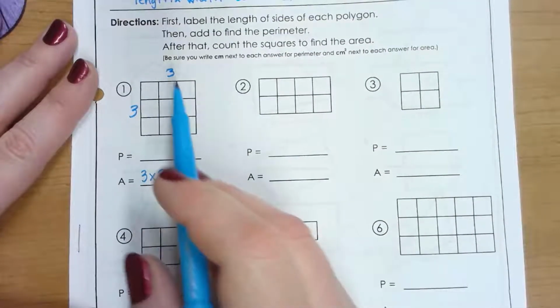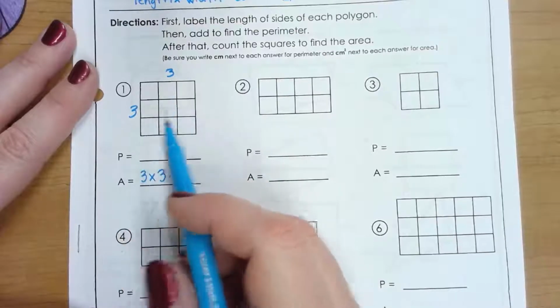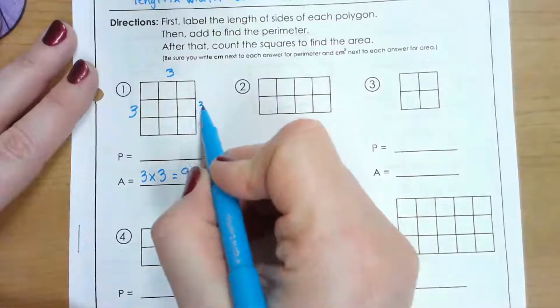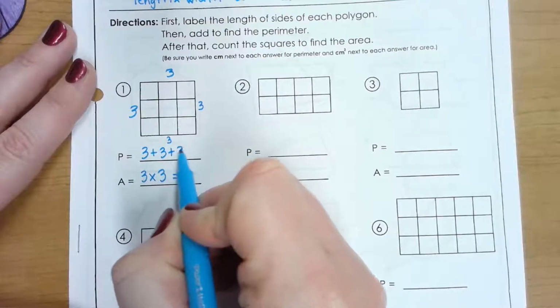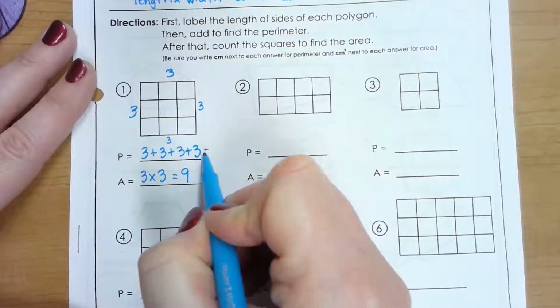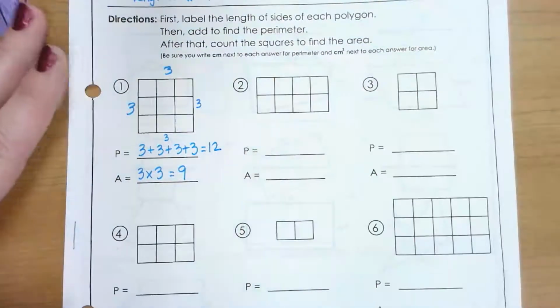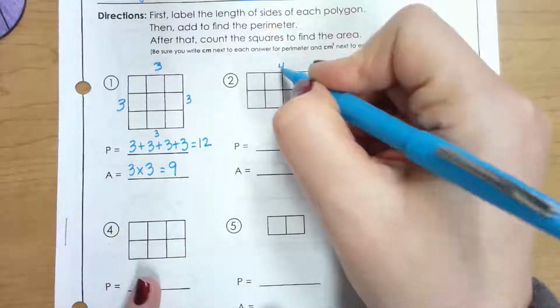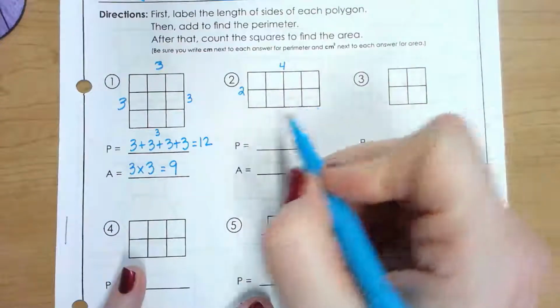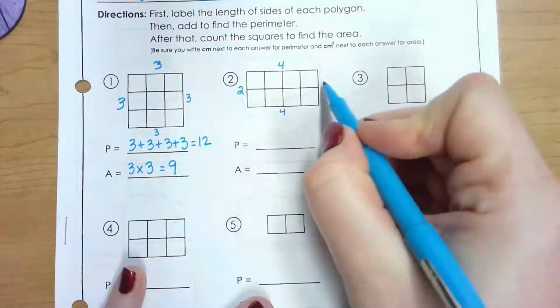Perimeter, we're going to add all the sides together. And notice this is a square 3 by 3, so each side is 3. So we're going to take 3 plus 3 plus 3 plus 3, and that is 12. Okay, then if we look at number 2, we have 4 across and 2 down. So if we're going to add all the sides, remember the opposite side is always the same.